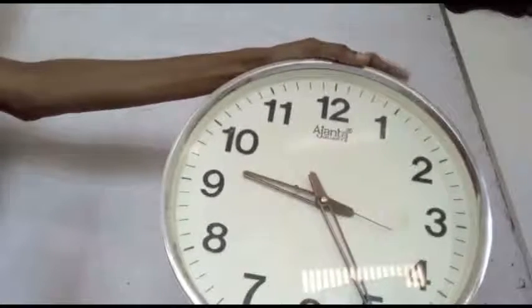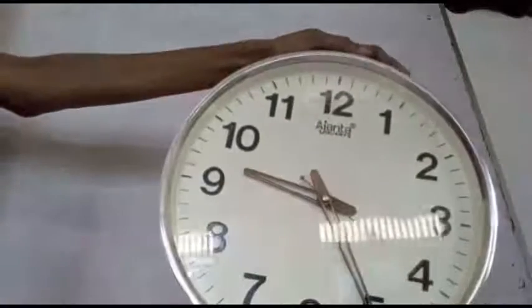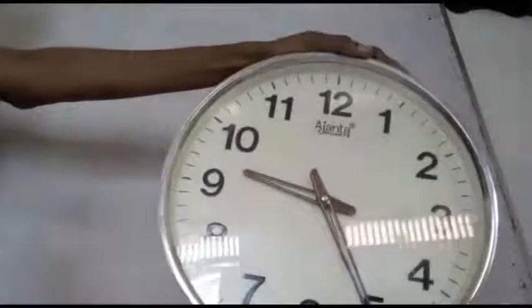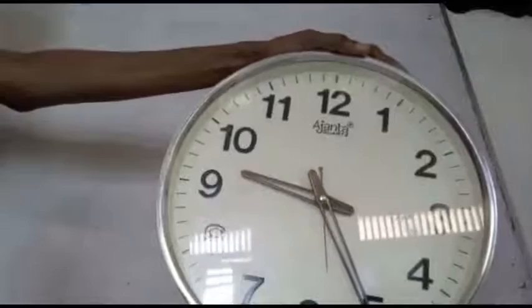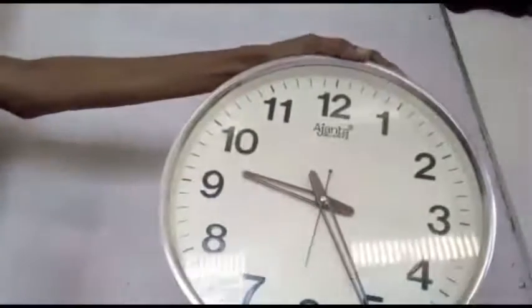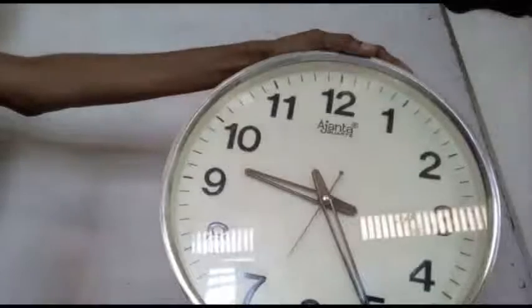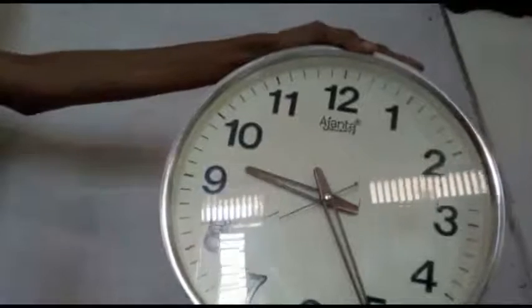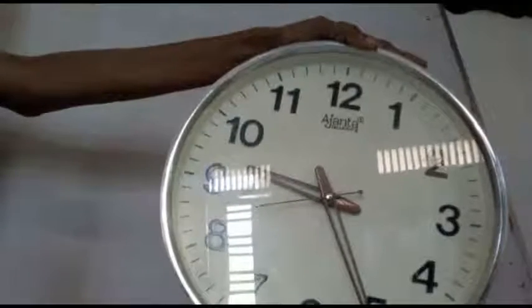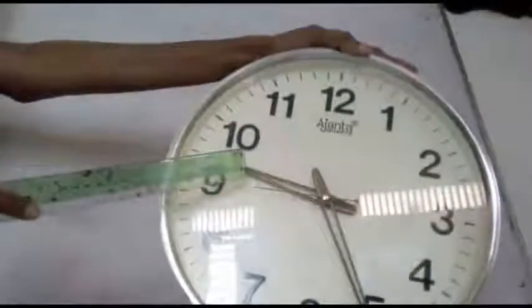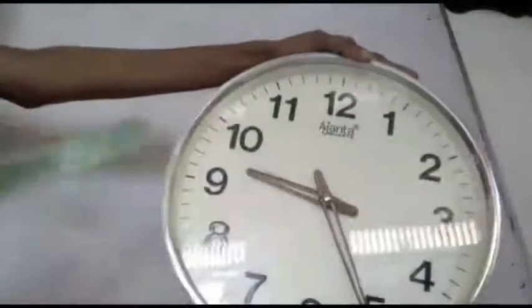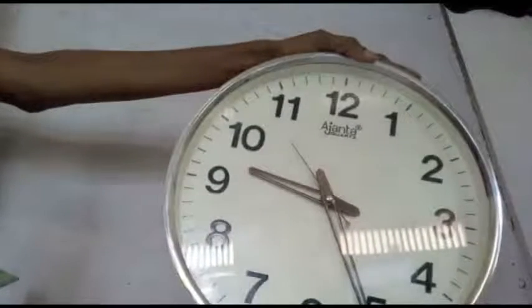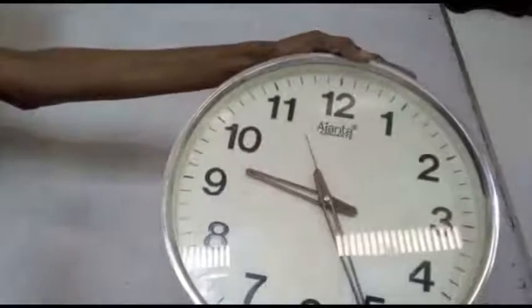Please tell. What is it? The path of the tip of a hand of a working clock, anti-clockwise.